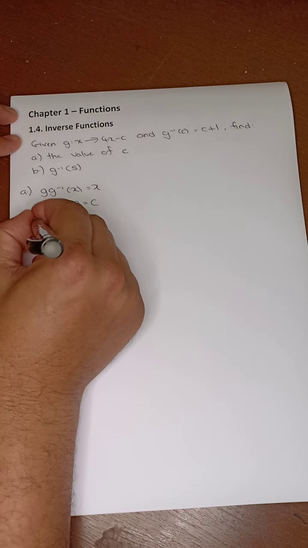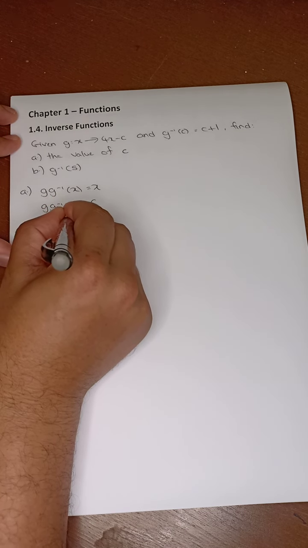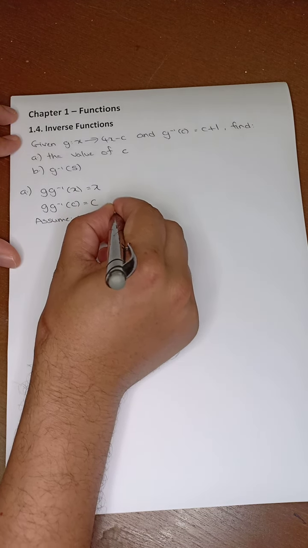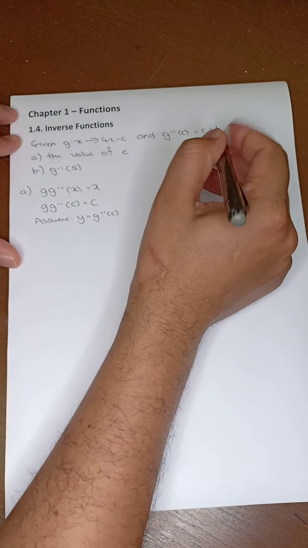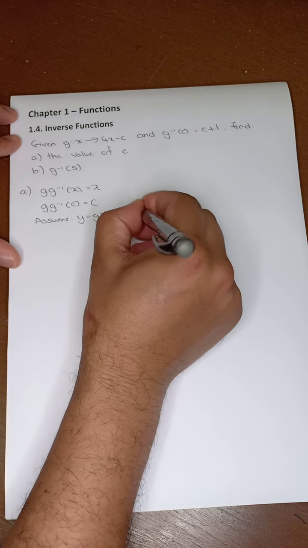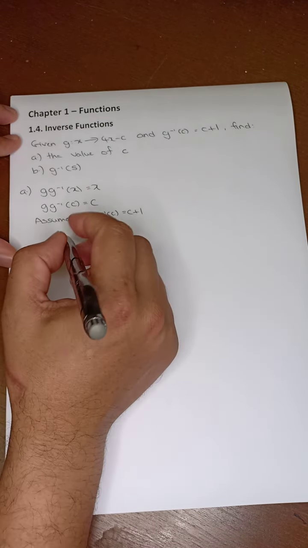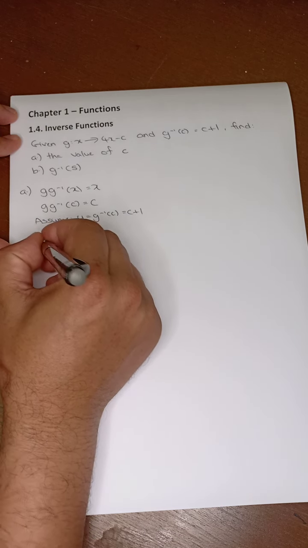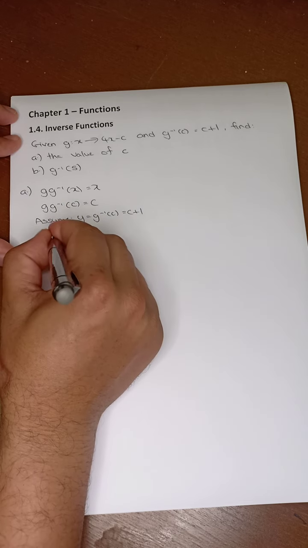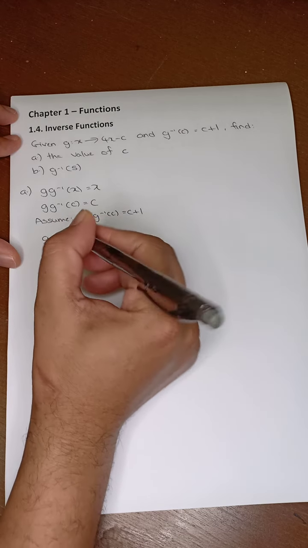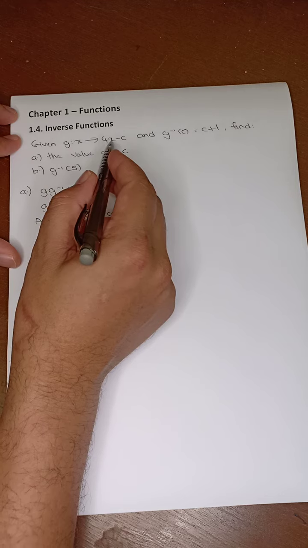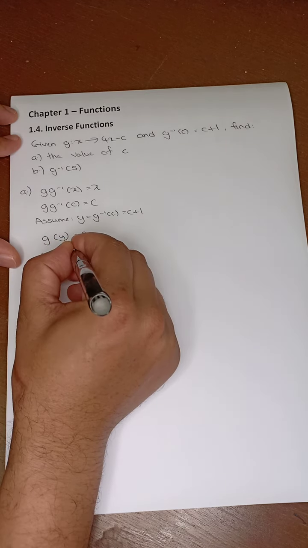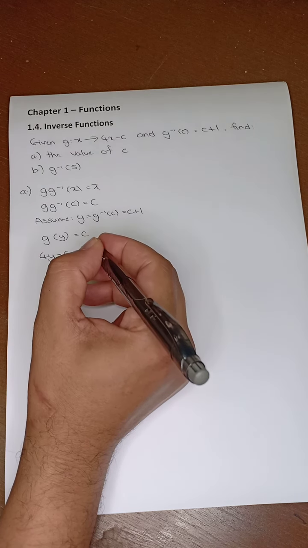Then do the assumption: assume y equals g inverse of c, and it's given that g inverse of c is c plus 1. So g inverse of c is y, so g(y) equals c. g(y) is 4y minus c equals c.